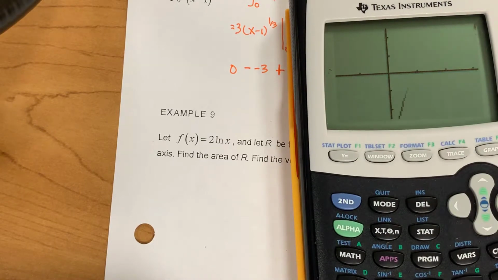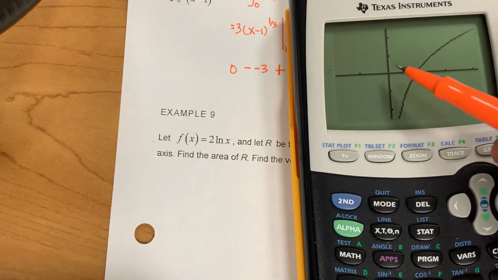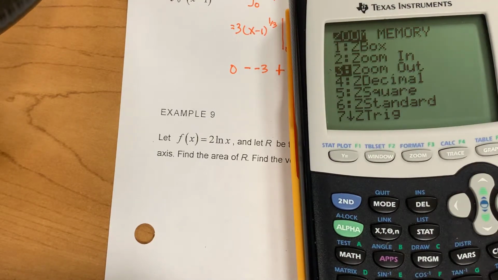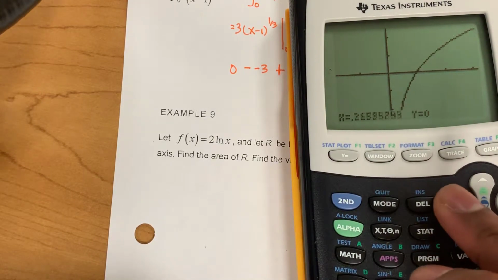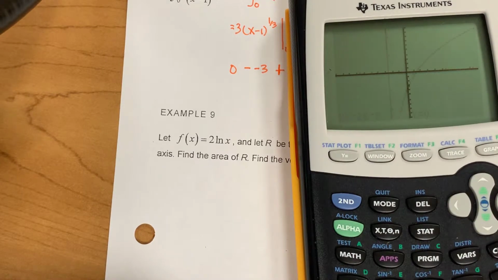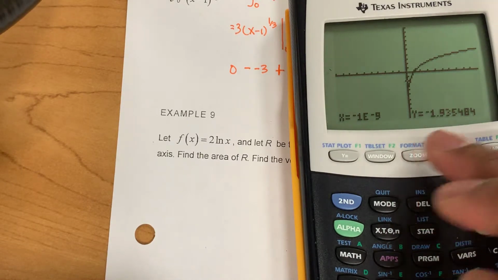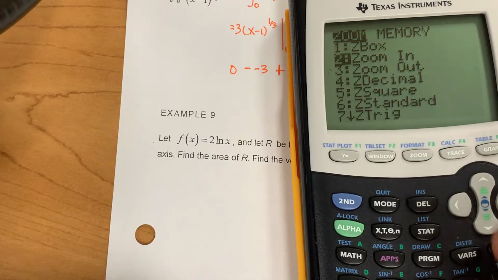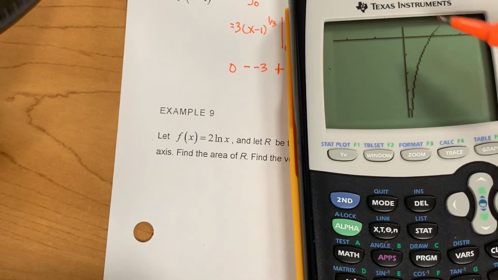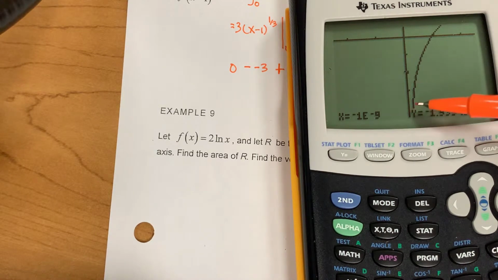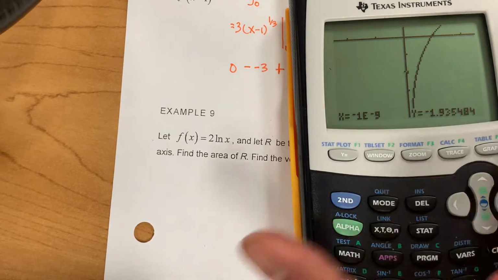Let's see, we graph this. So we want, let's zoom out. And so I want you to see, we want to zoom in here. So this curve gets really close to the y-axis, but it never touches it. So when it says unbounded, it means this region that continues downward.